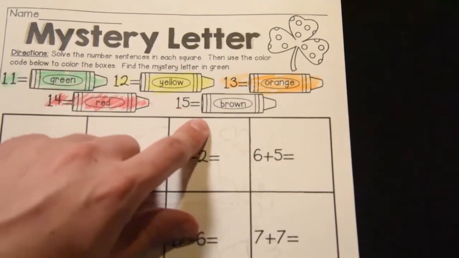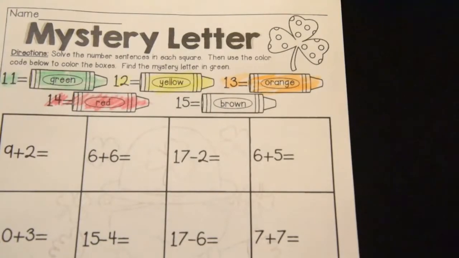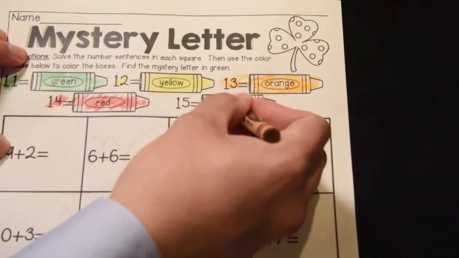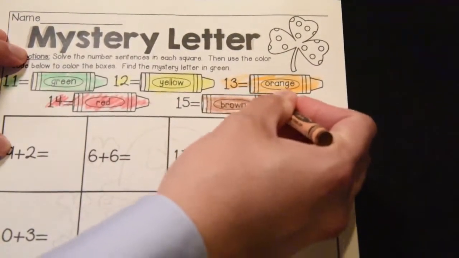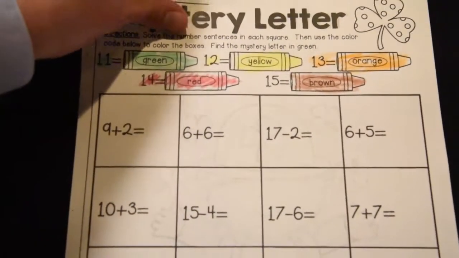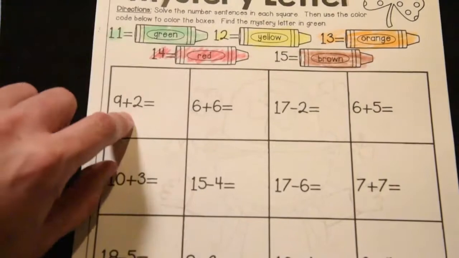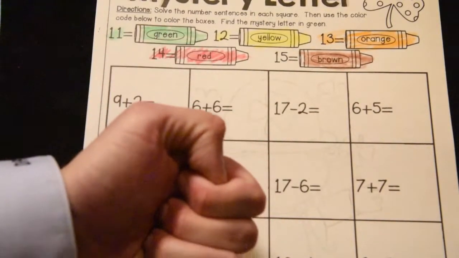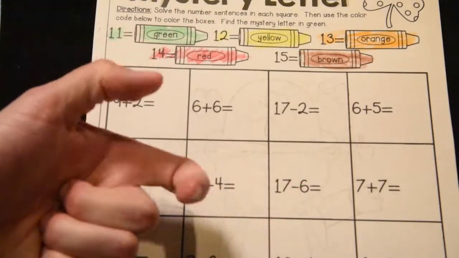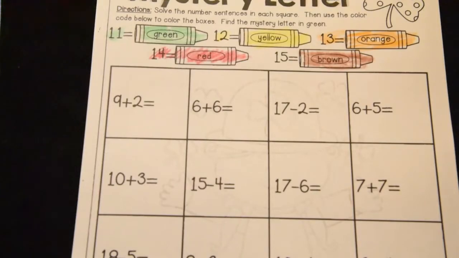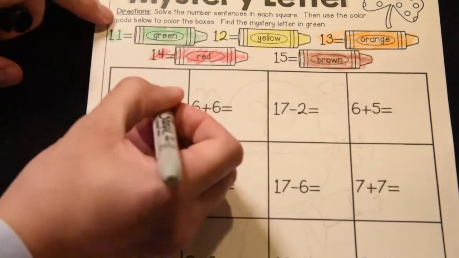And every time it's 15, what color is that? Brown. Okay, it's going to be brown. There we go. Now let's just focus on solving it. 9 plus 2. Let's start with 9, 10, 11. The answer is 11.